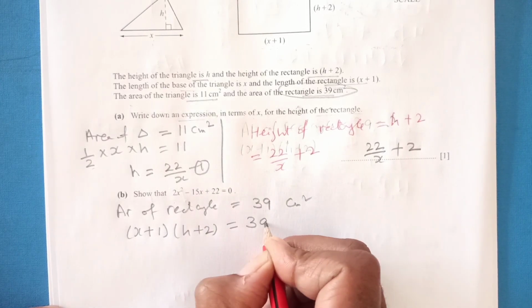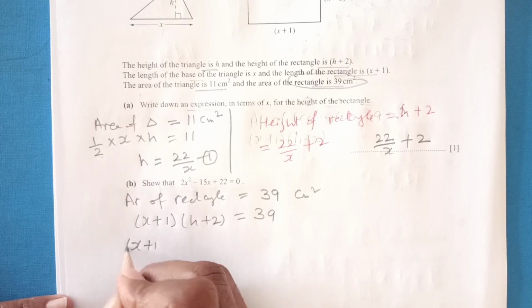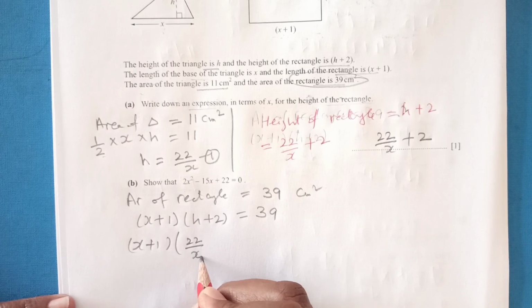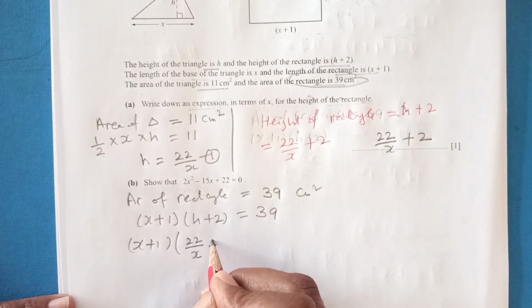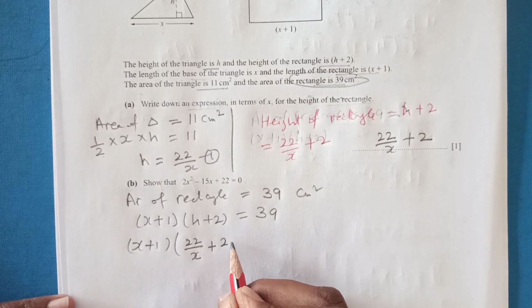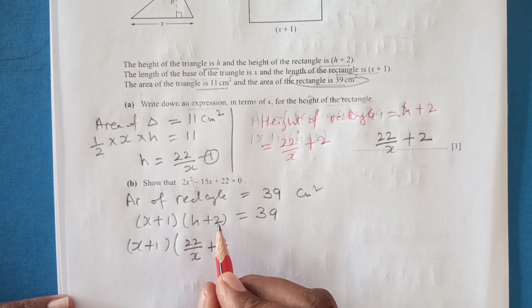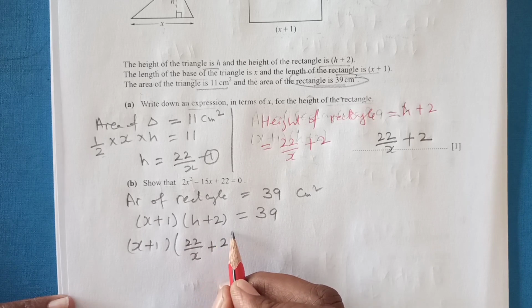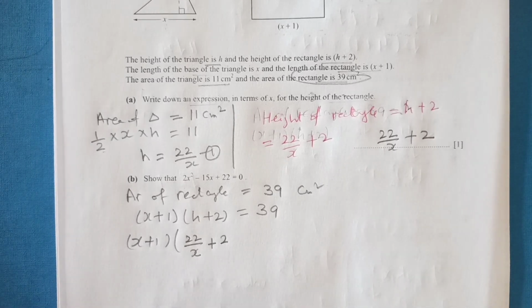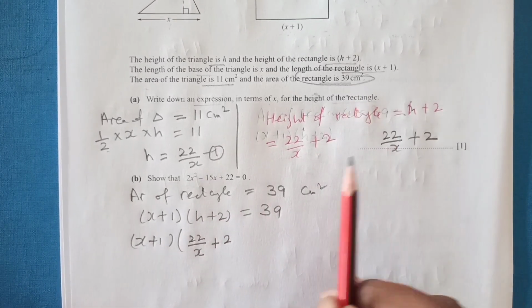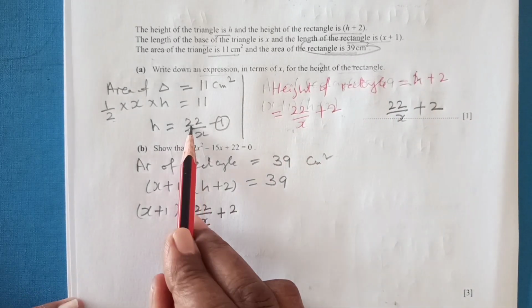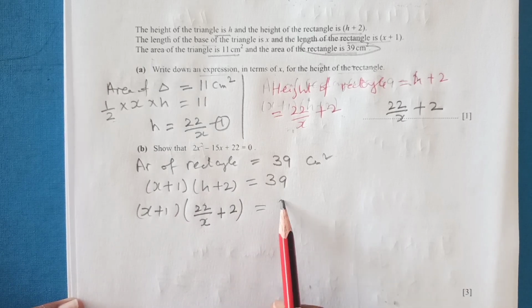And we already have the value of h plus 2 here: 22 over x plus 2. So x plus 1 times 22 over x plus 2 equals 39.